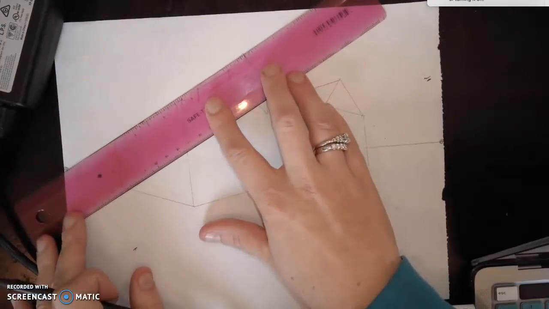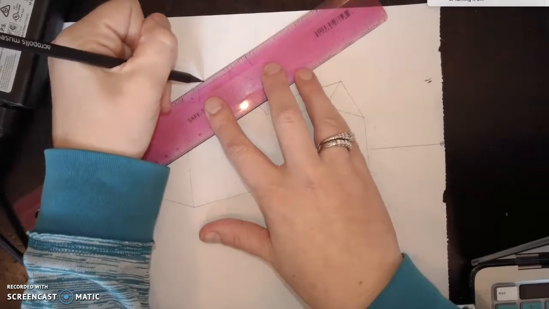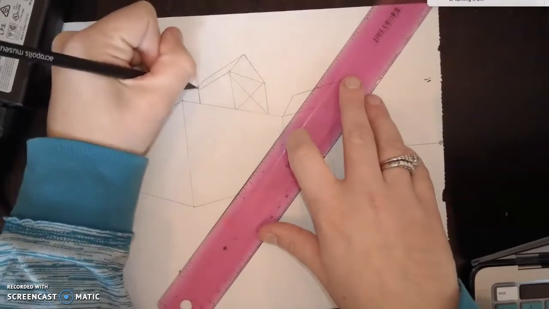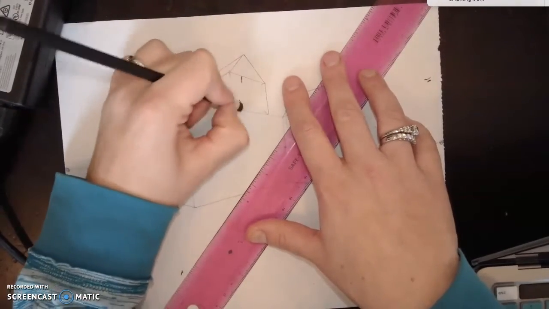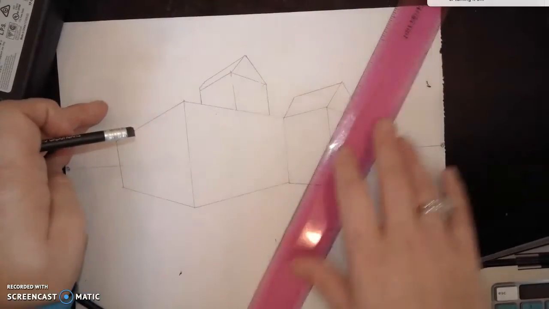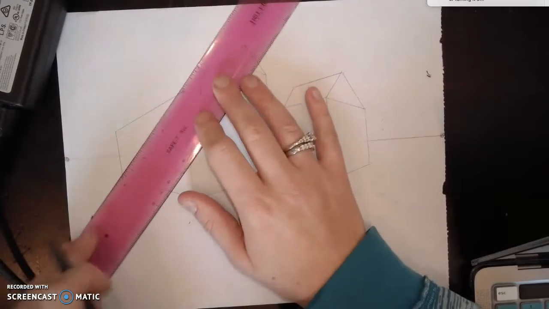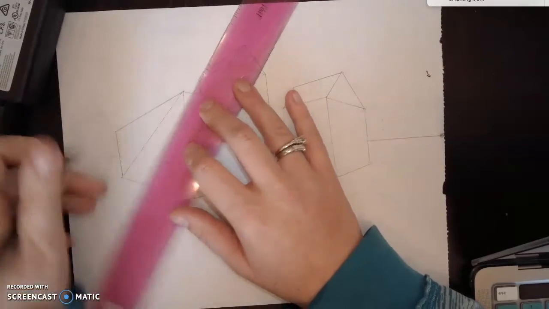Then I'm going to come down to this. And erase that. And then, let's see. I guess that one's going to be sitting on top of the roof somehow. I'll have to figure that out in a second.